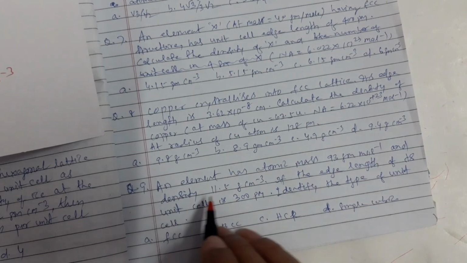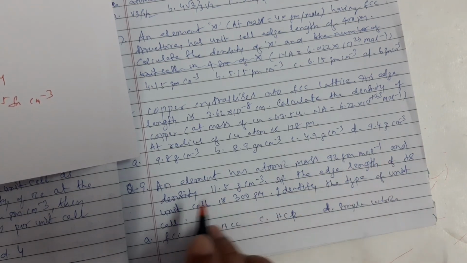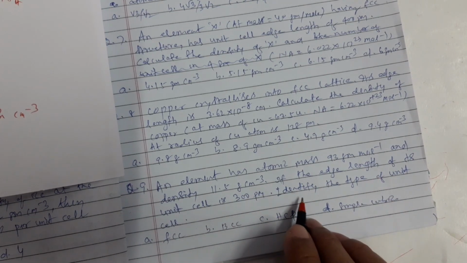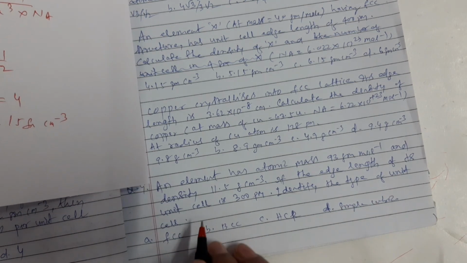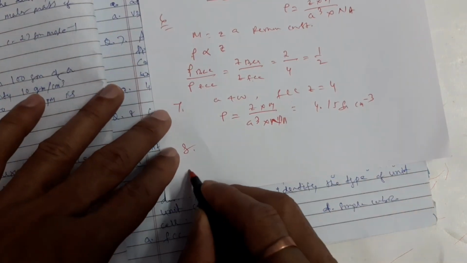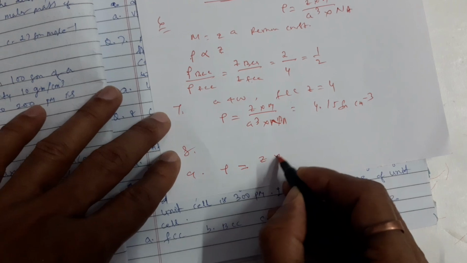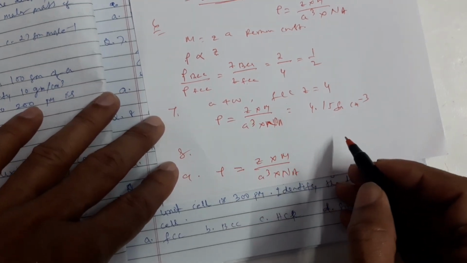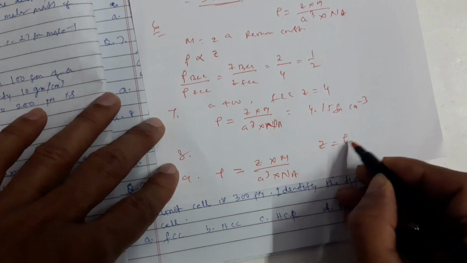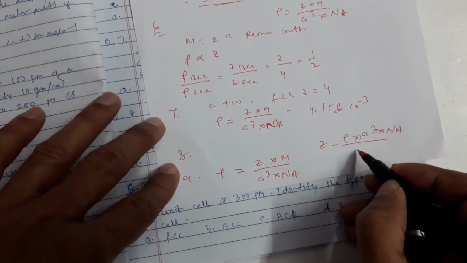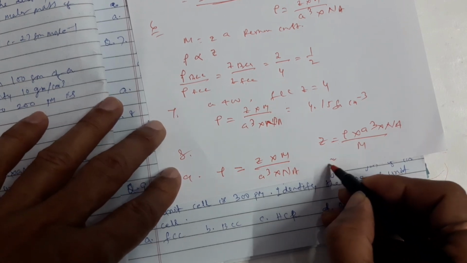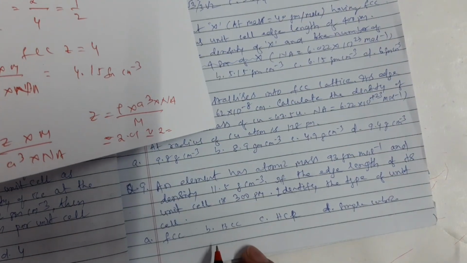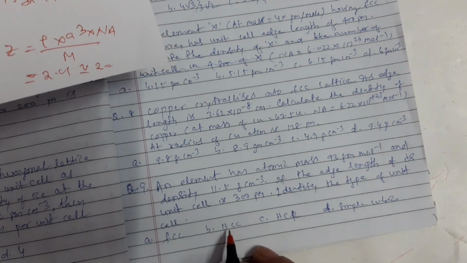Okay, next, an element has atomic mass 93 gram mole inverse and density 11.5 gram cm minus 3. If the edge length of this unit cell is 300 pm, identify the type of the unit cell. What type of unit cell is it? Same formula, question number 9 also uses the same formula. Rho is equal to Z multiplied by M by a cubed by Avogadro's number. You put all these things, and for Z you will get rho multiplied by a cubed NA divided by M. The answer you get is 2.01, which is approximately equal to 2. So if Z is 2, then it is BCC, body centered cubic. Okay, so answer choice B is the correct answer.